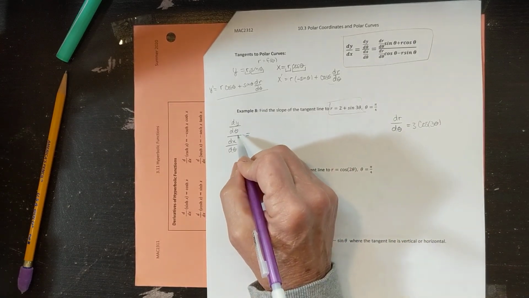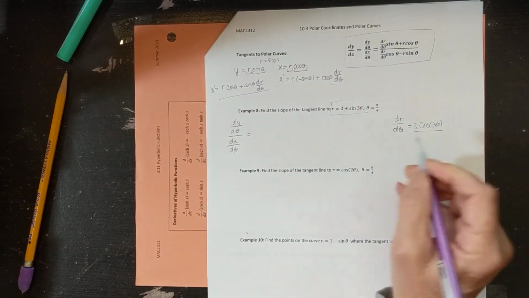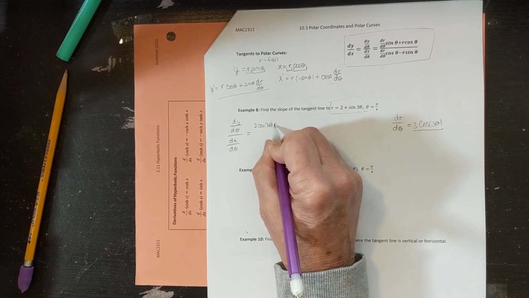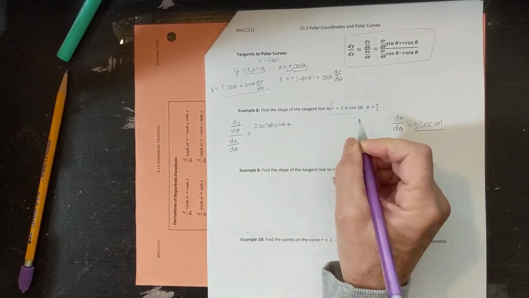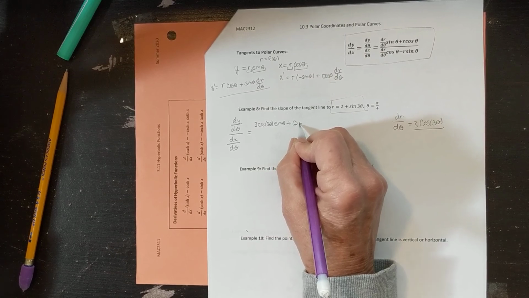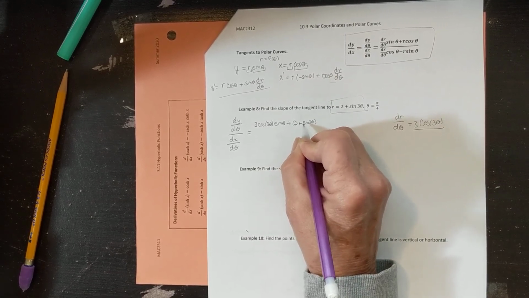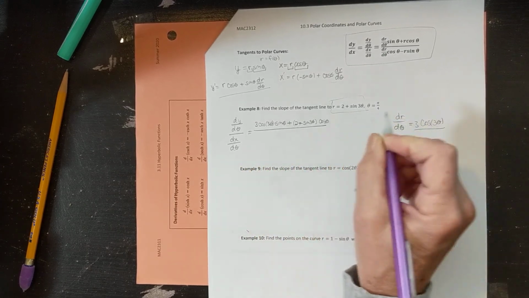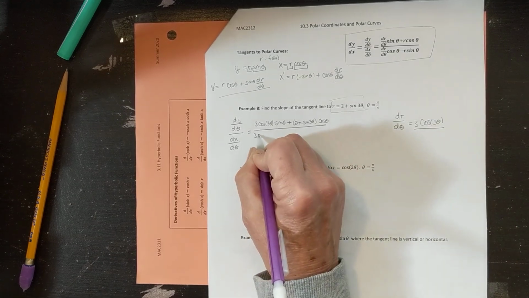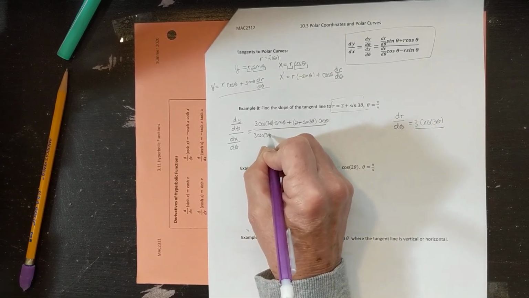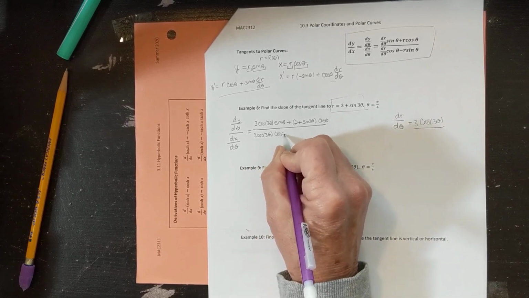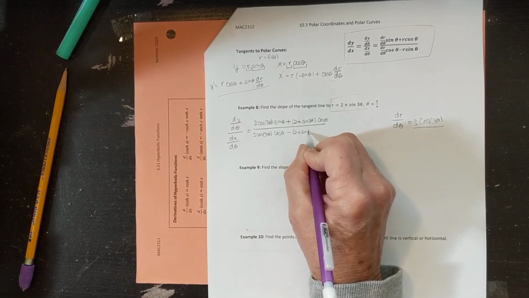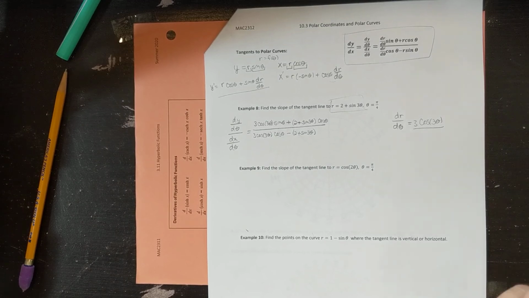So dy/d theta is equal to dr/d theta, which is 3 cosine of 3 theta, times the sine of theta, plus r, which is 2 plus the sine of 3 theta, times the cosine of theta, all over dr/d theta, the same thing, 3 cosine of 3 theta times cosine of theta, minus r, 2 plus the sine of 3 theta, times sine of theta.